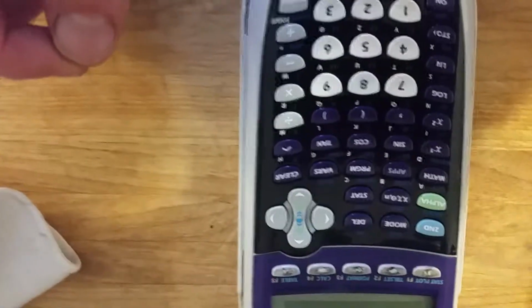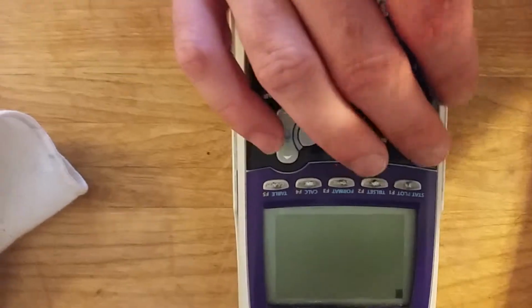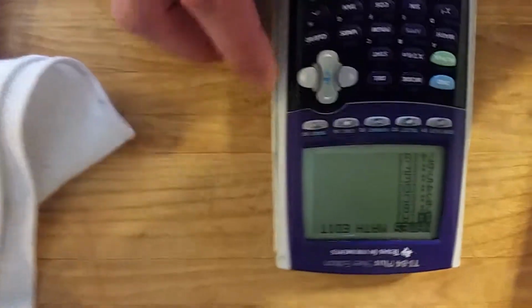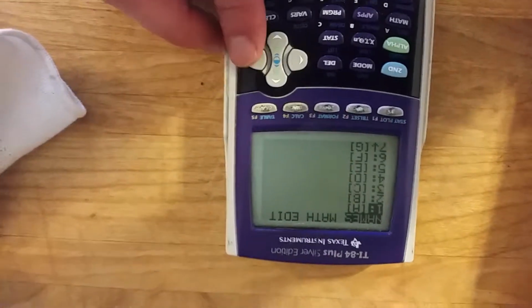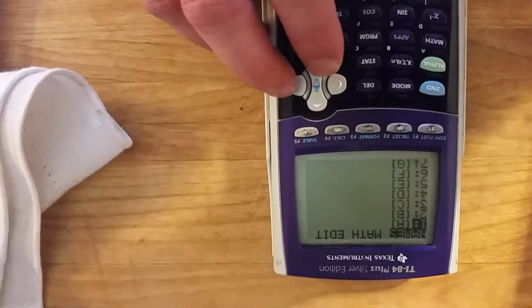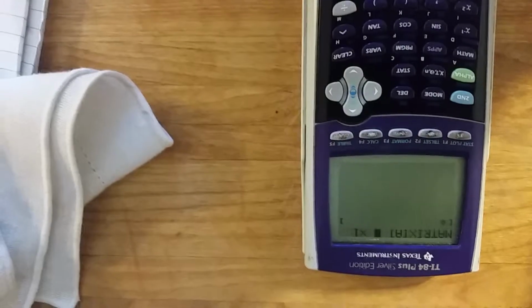Right there above the X inverse, I have the matrix button. So I'm going to go into my matrix menu. Second, matrix. Across the top, I have names, math, and edit. Names is what I'm going to call my matrices once I have them in. Math is where you do stuff to them, and edit is where you input them. So the first thing I'm going to do is input my matrix. I'm going to hit enter on that.